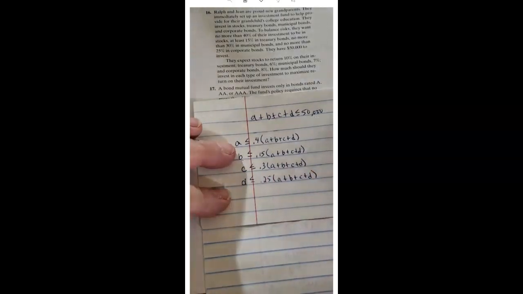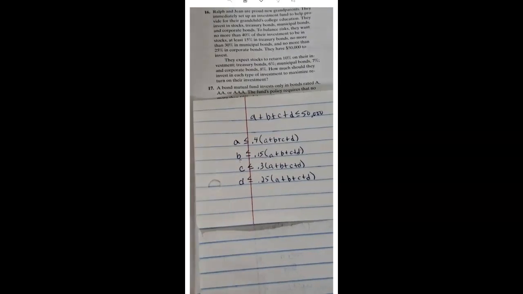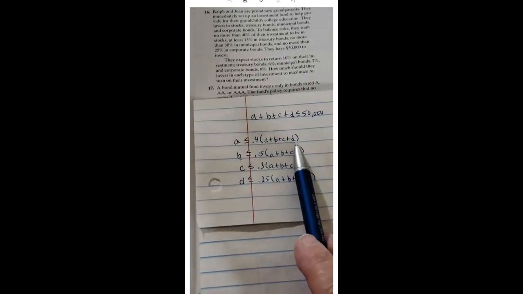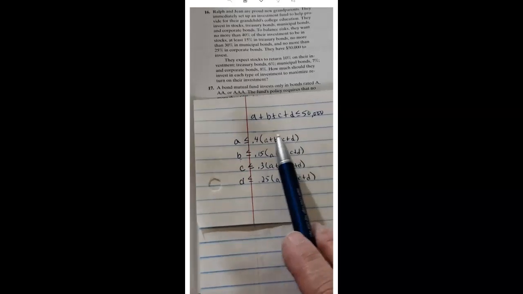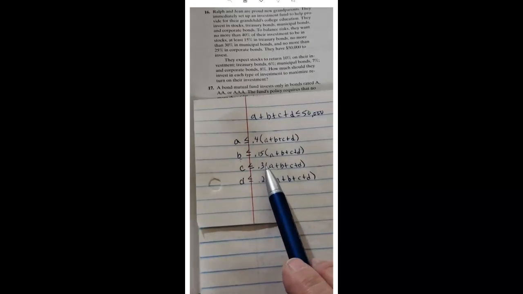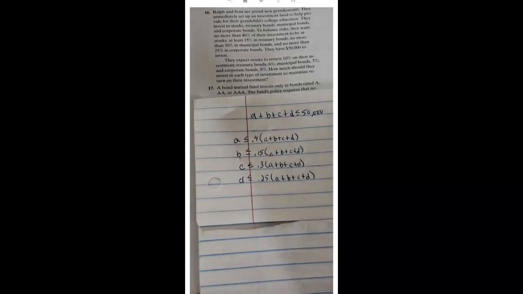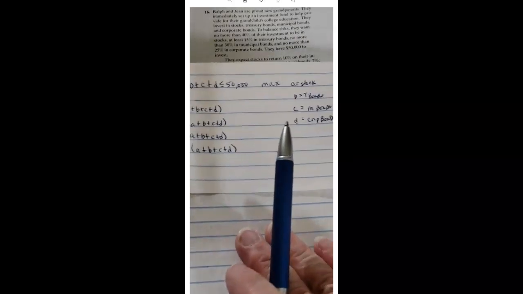We want to maximize the amount, and then figure out how much we need to put in there to get the risk factors from each one of these kinds of stocks and bonds.